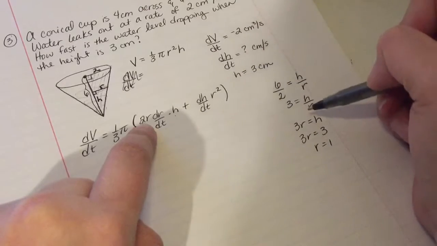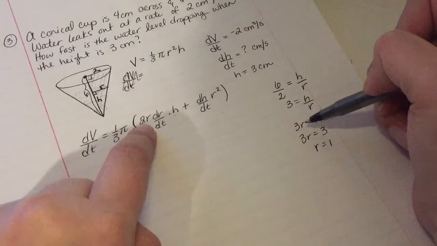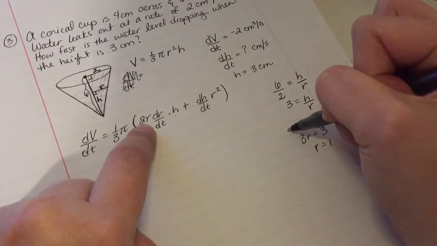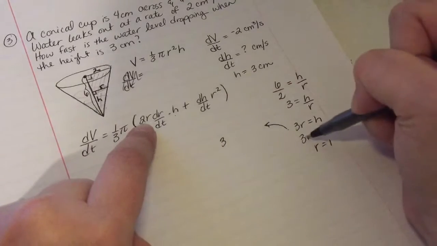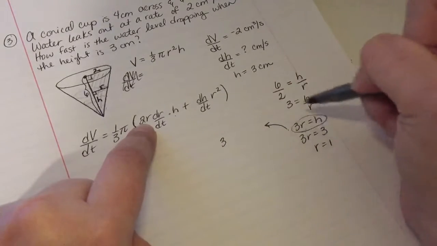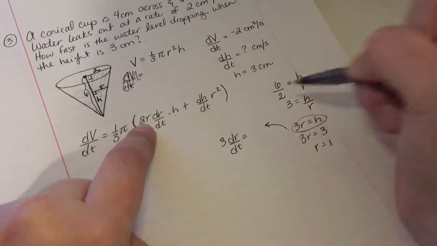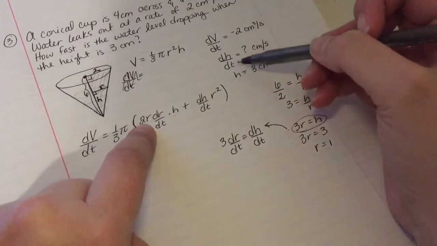Well, here's a relationship of just r and h. So if I take its derivative, I will get a relationship between dr and dh. So let's also take its derivative. So I get 3 dr/dt equals dh/dt. Now, what is dh/dt?